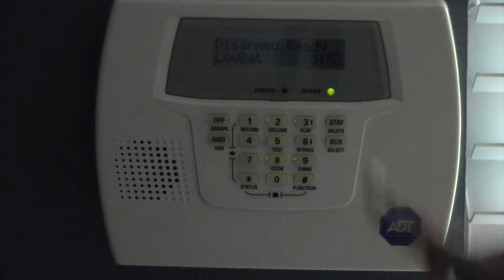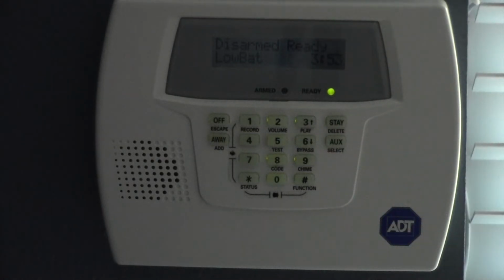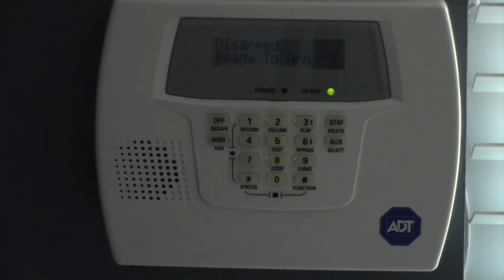As you can see, it's starting to beep, low battery. This system no longer has a battery in it. It had a battery and it never holds a charge anymore, so I took it out. So I'm going to enter my code again, and then off to clear the beeping. Disarmed. Check system. Ready to arm. Your system will not say check system unless something's wrong with it. But in this case, since mine does not have a battery, that's why it says check system.